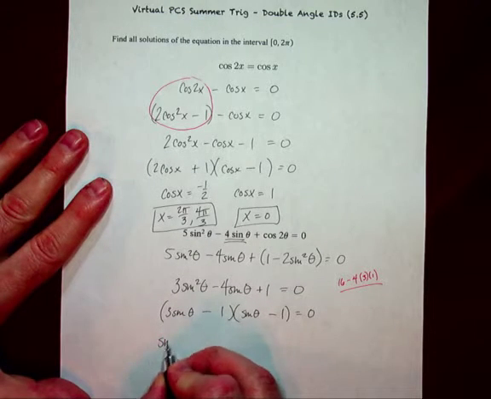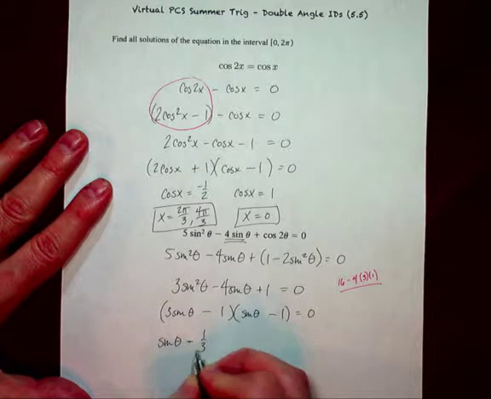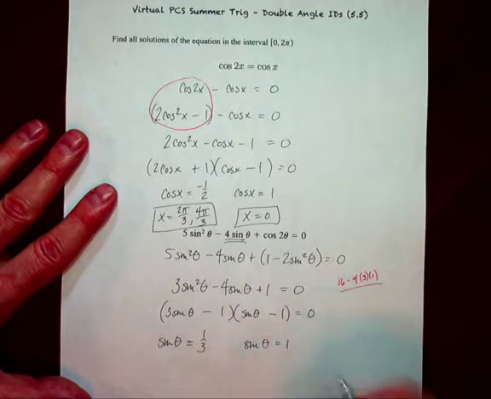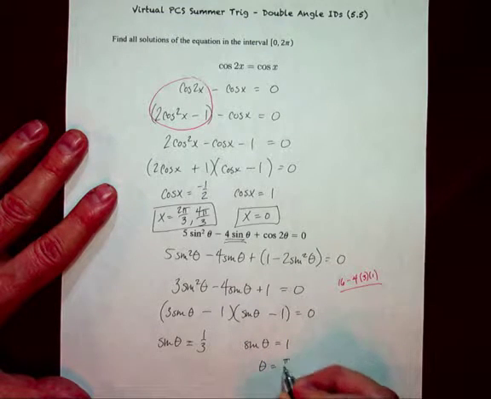This gives me sine theta is equal to 1/3. Gonna need my calculator for that one. And this gives me sine theta is equal to 1. Don't need my calculator for that one. That is pi over 2.